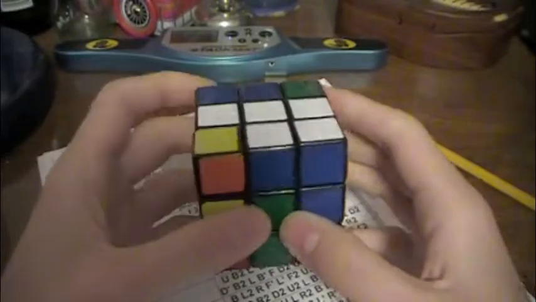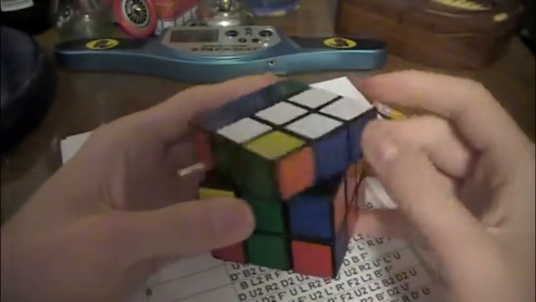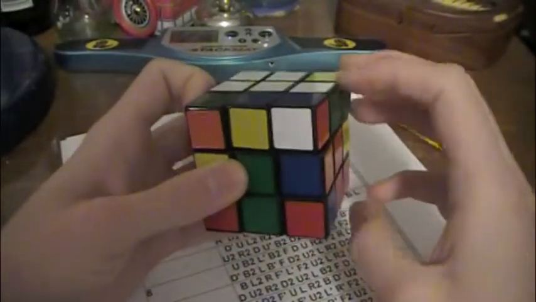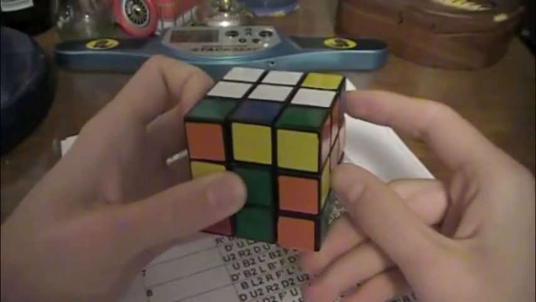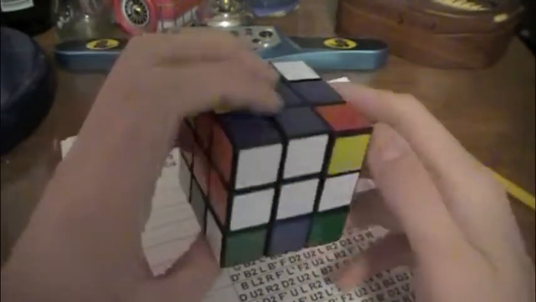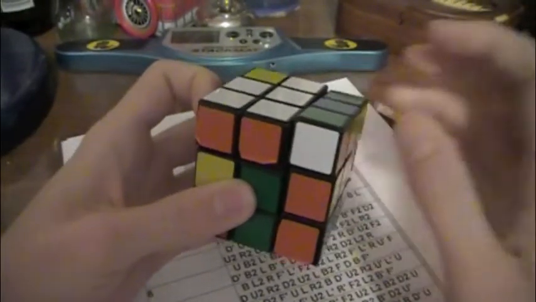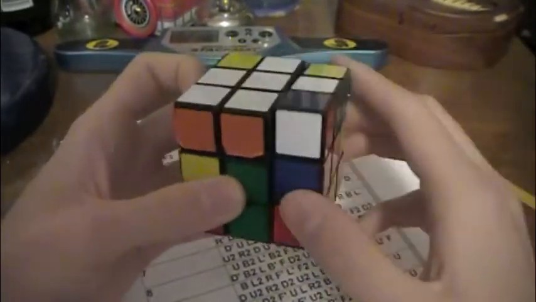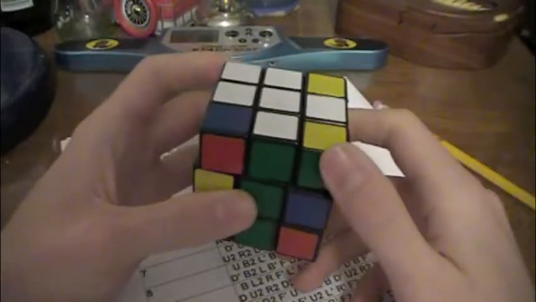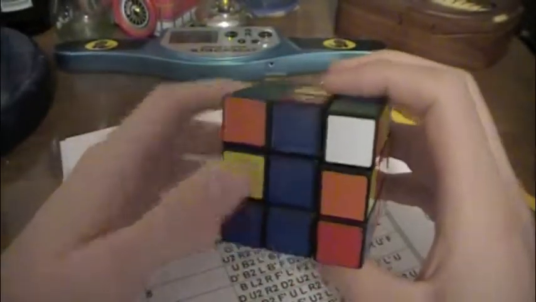So I'm going to use basically the same technique as last time, where I replace the one that needs to be moved with one that also needs to be moved. Then do a U, or in this case U prime, replace it, and there. We have a cross.